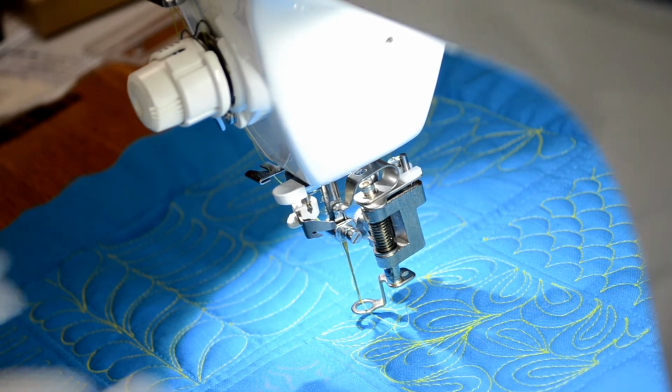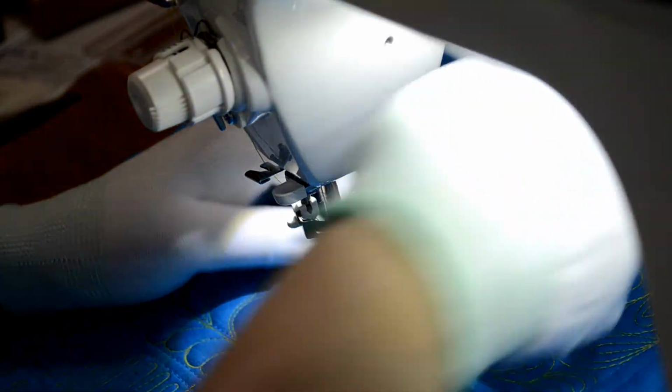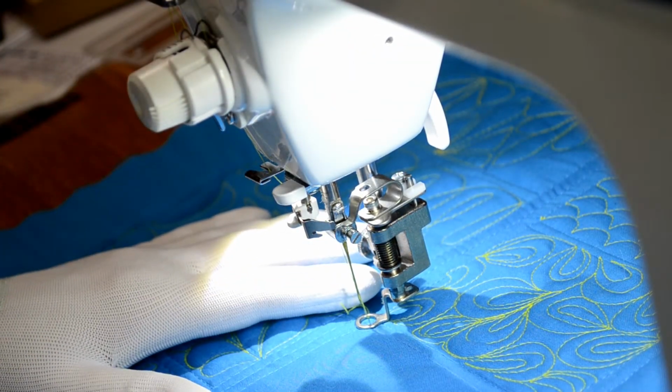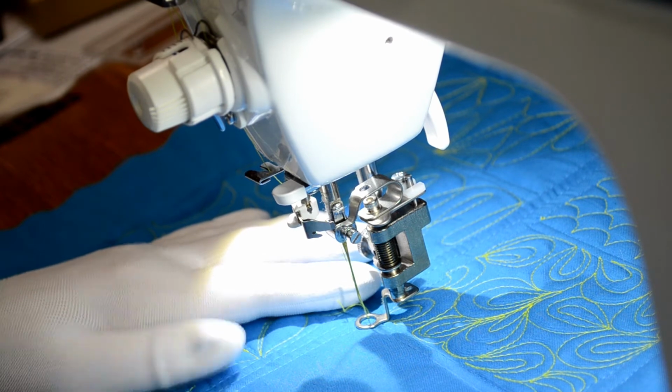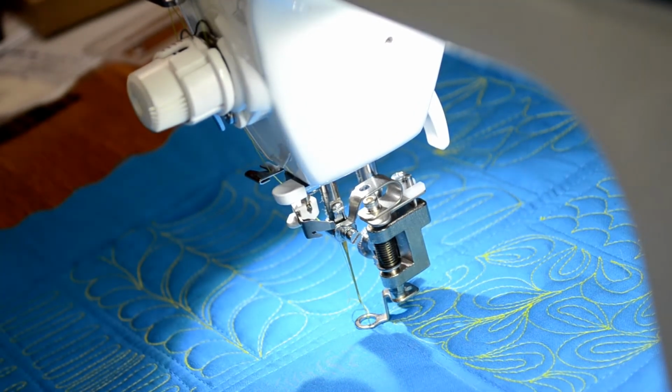Now this next stitch is the one that so many folks start out with when they start their free motion quilting journey. It has always been my nemesis. I hate doing this stitch, and I'll tell you why.